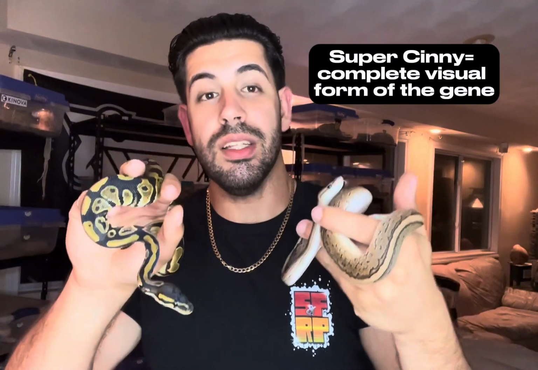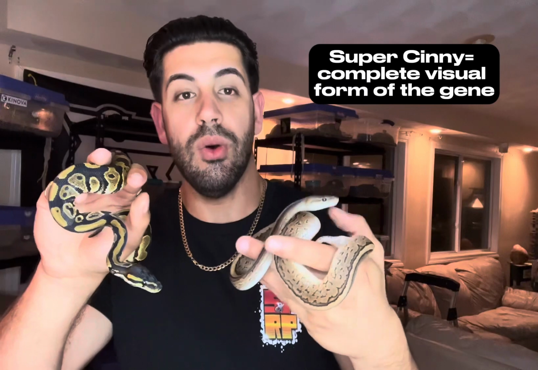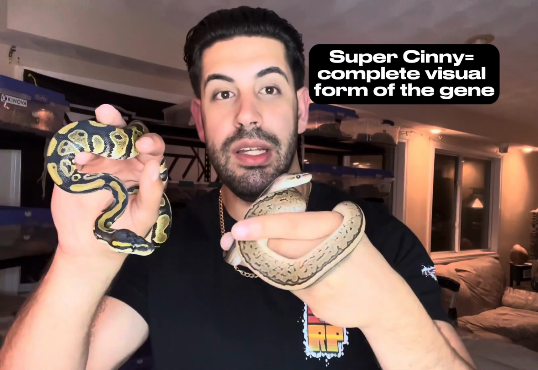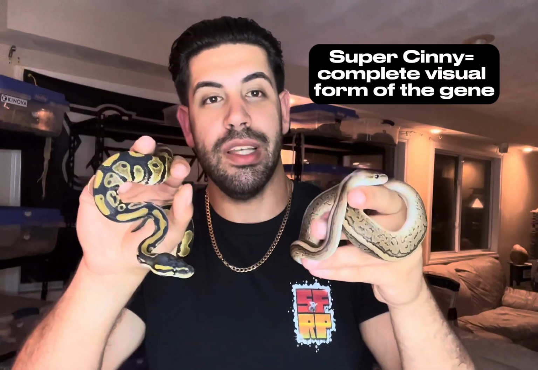Now, if you take a cinnamon ball python and you breed it to a cinnamon ball python, you get what's called a super cinnamon, which is the complete dominant form of the cinnamon gene. So that's why a cinnamon ball python is referred to as an incomplete dominant mutation, because its super form is actually the dominant expression of that mutation.